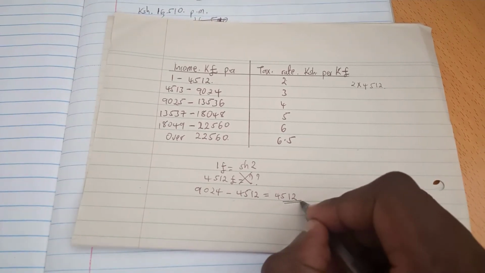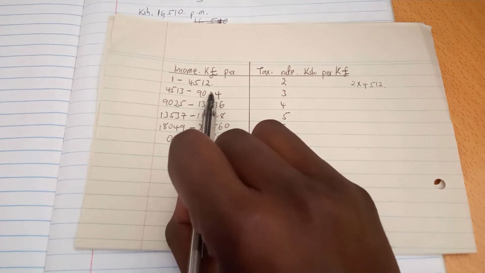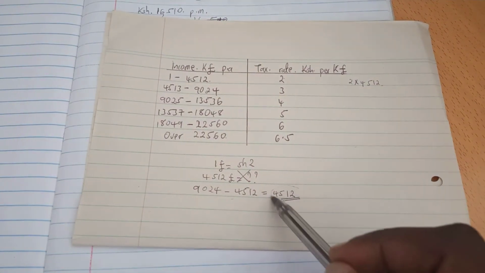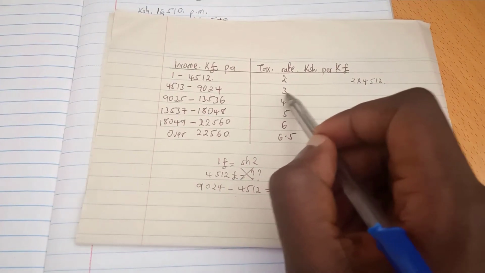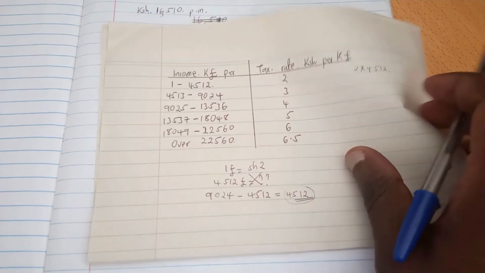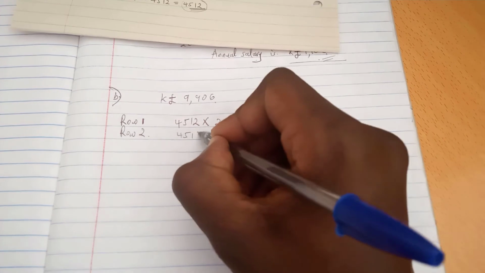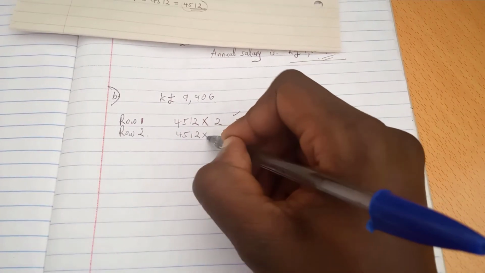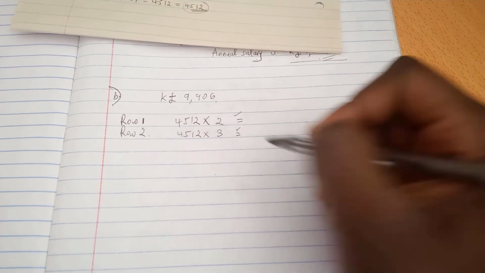So this is the exceeding amount that lies within this second row. This amount must be taxed at the rate of 3 shillings for every pound. So that will be 45.12 multiplied by 3. So this will be row number 2.